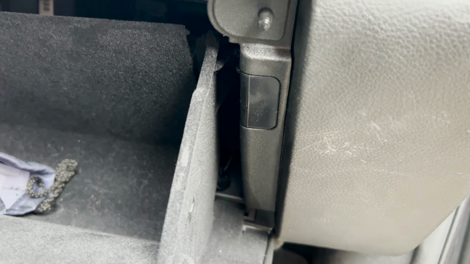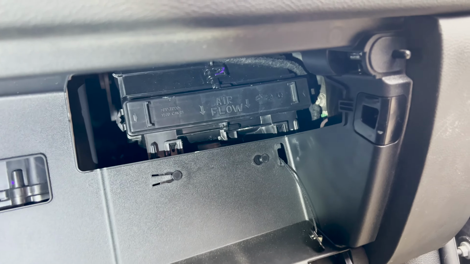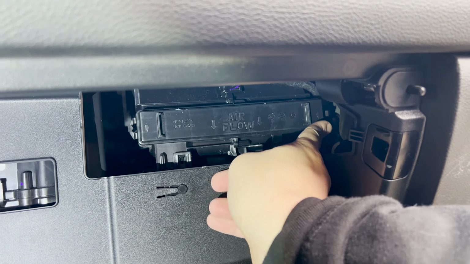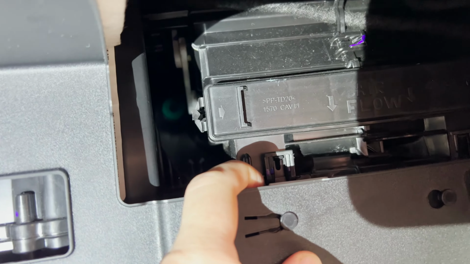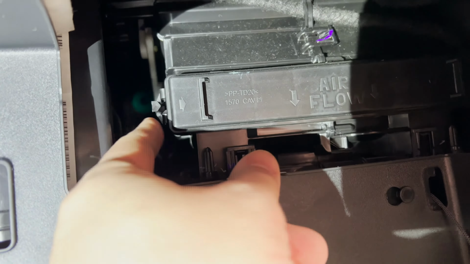Once you have the glove box removed, you can see the holder for the cabin air filter. There are 2 latches, one on each side. One here and one over here. Press in on the latch to remove the cover.